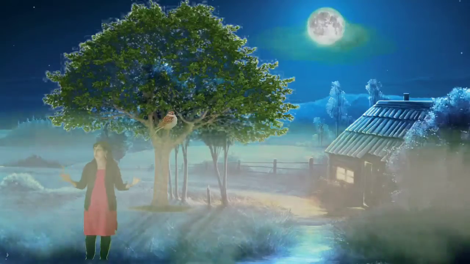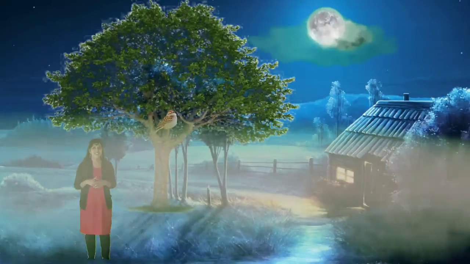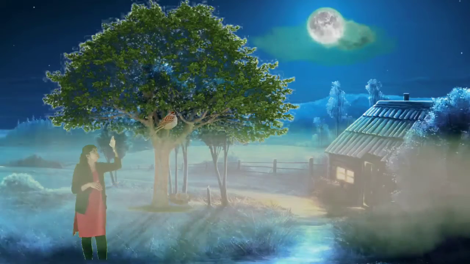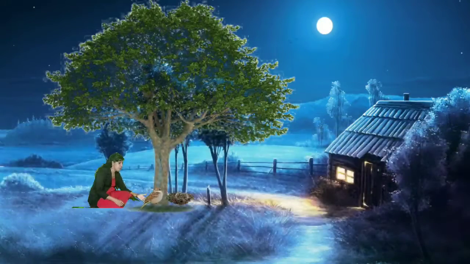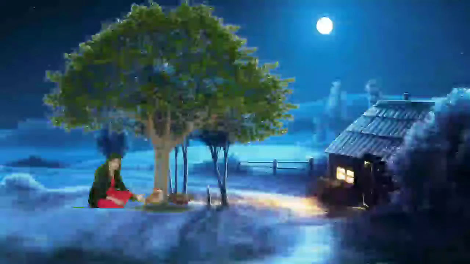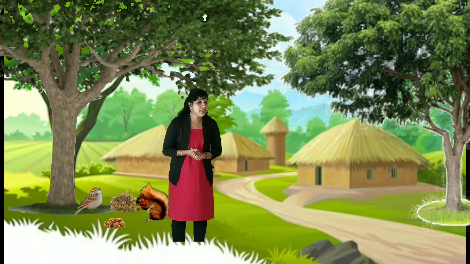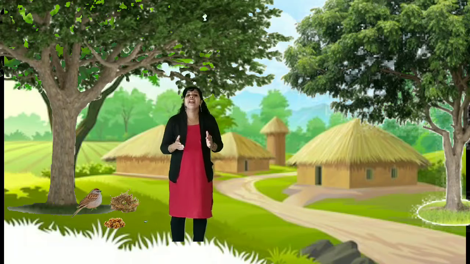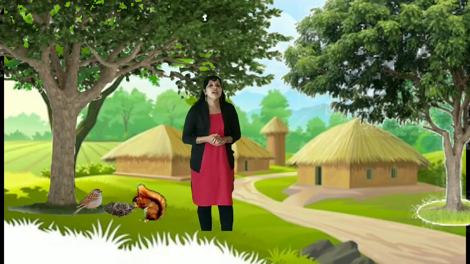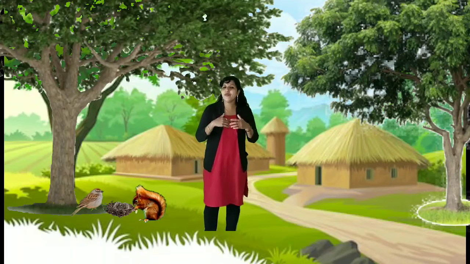One stormy night, her nest falls from the tree. Leaf starts crying, thinking this girl hears her cry and comes to help her. He builds a nest with shells. Thank you, says Nightingale.